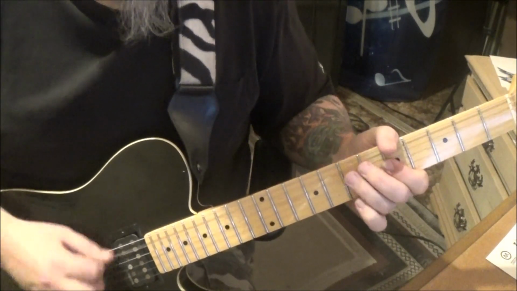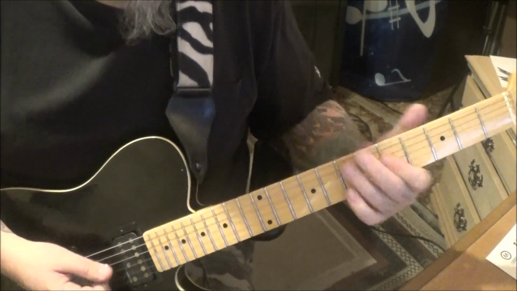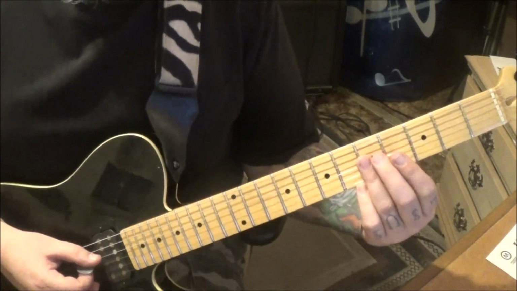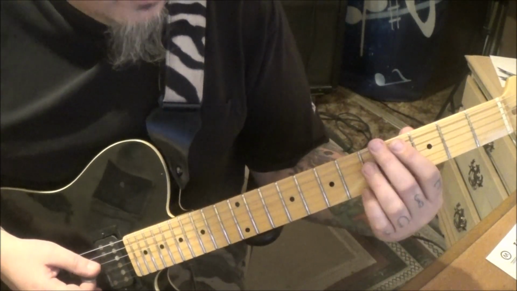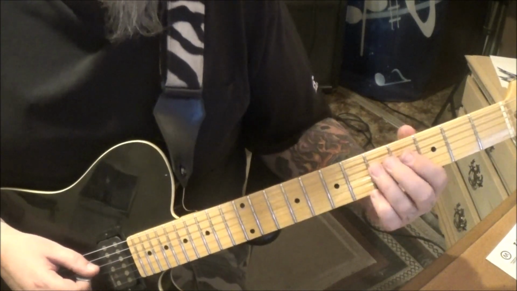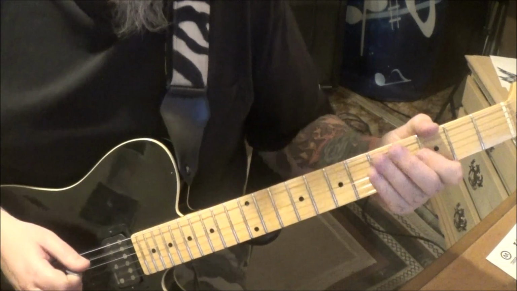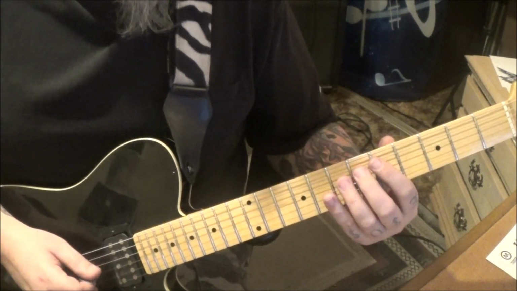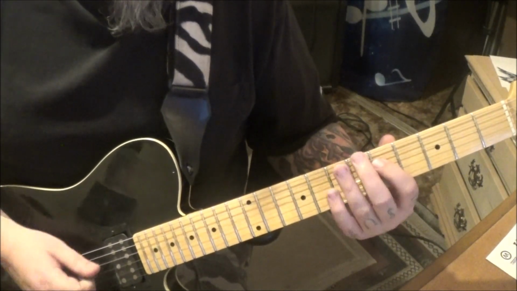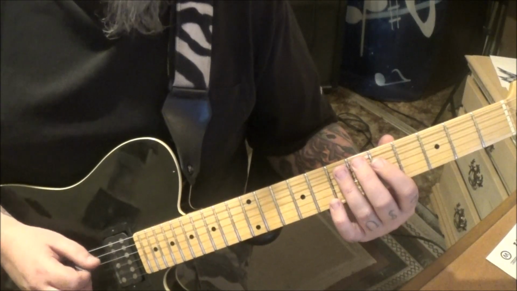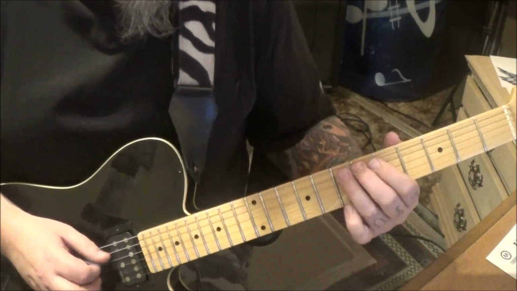And he throws in this filler, which we'll call an A filler. 5D, slide to 7, and it's alternate picked. Short rest is you go 6-5D, and then 7-6-5-3 on the A. Continue the alternate picking.